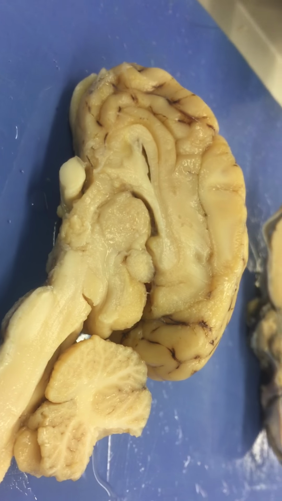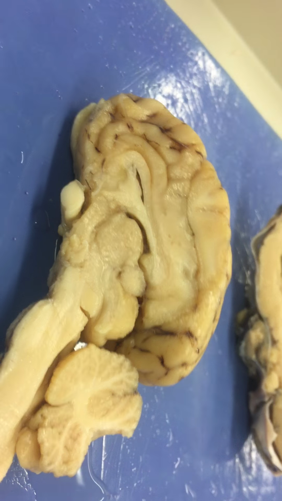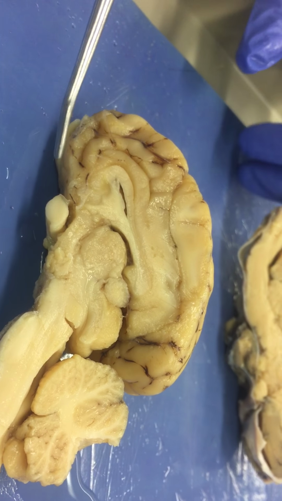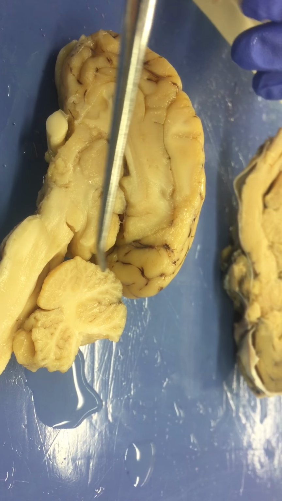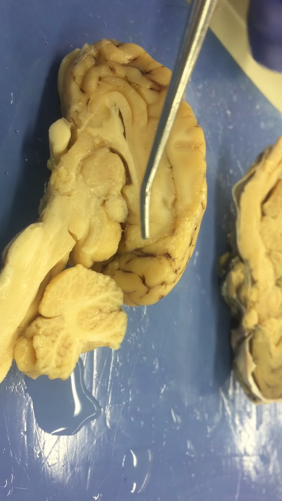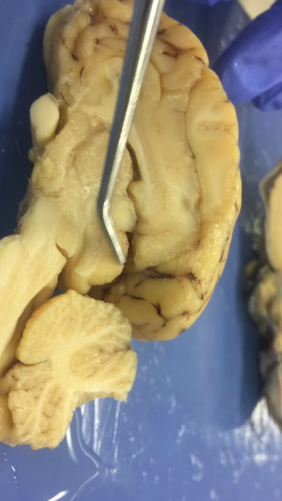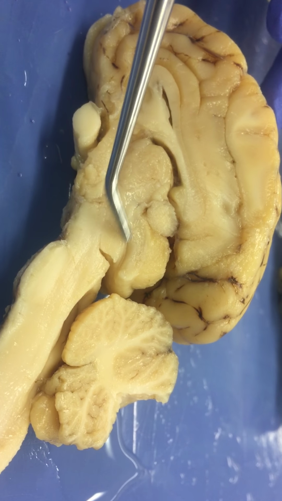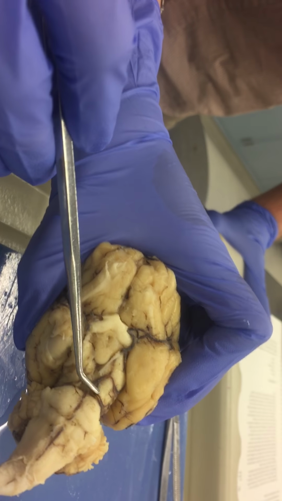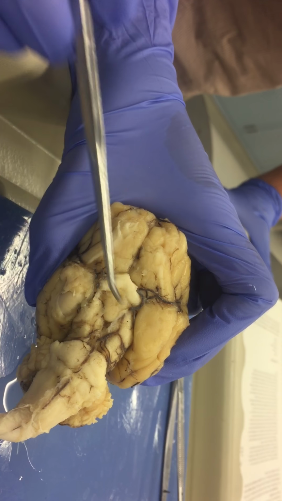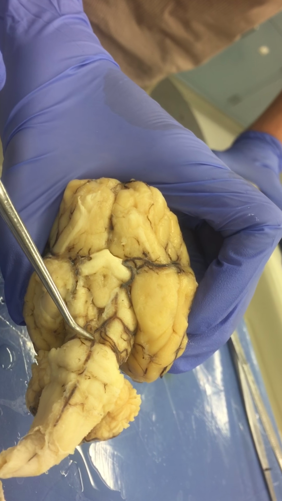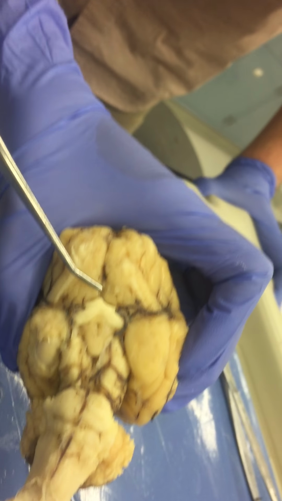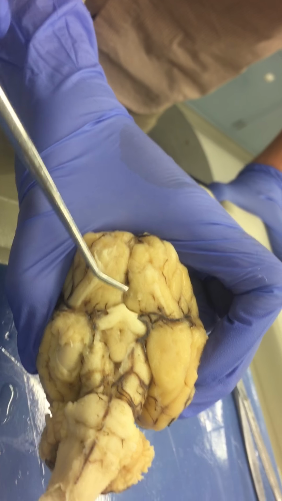Our thalamus is right there. The tectum is going to be in between the cerebrum and the cerebellum, so right in here. We're going to have some structures in here that are the corpora quadrigemina, and those include your superior colliculi and your inferior colliculi. We also have the cerebral peduncles, which are these structures right here. In between the cerebral peduncles is the interpeduncular fossa. We can see our posterior perforated substance and our anterior perforated substance.